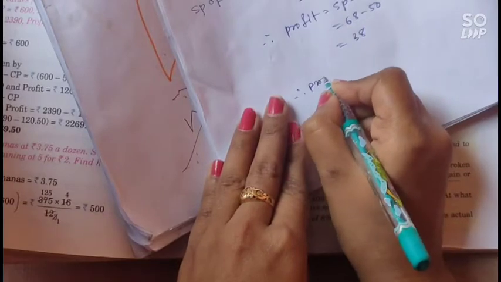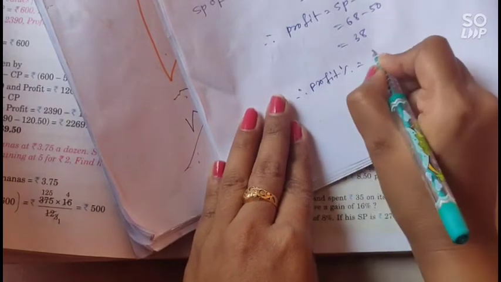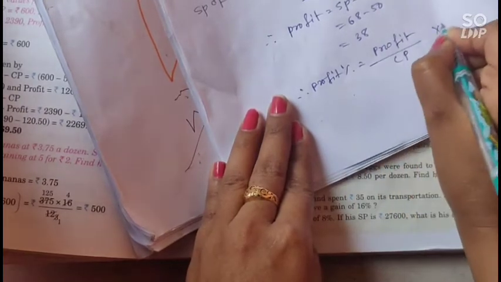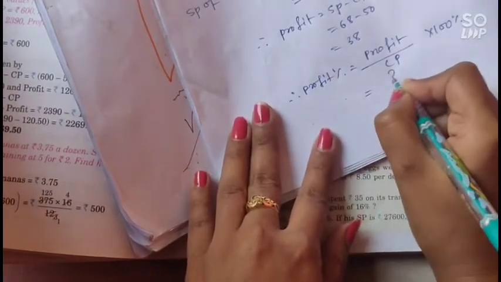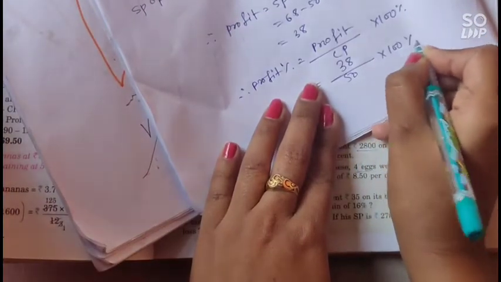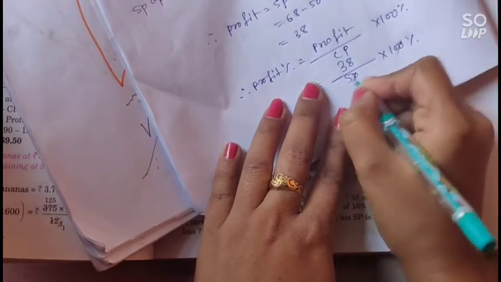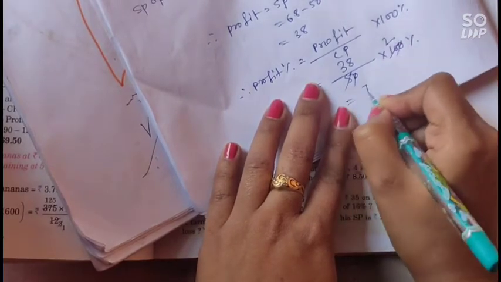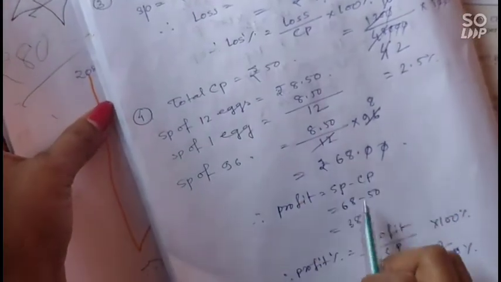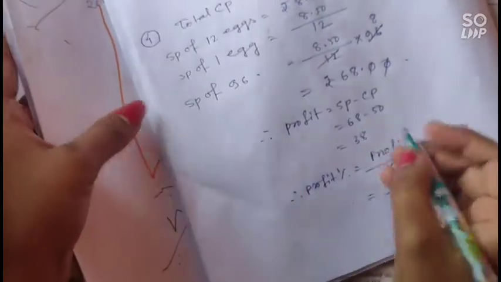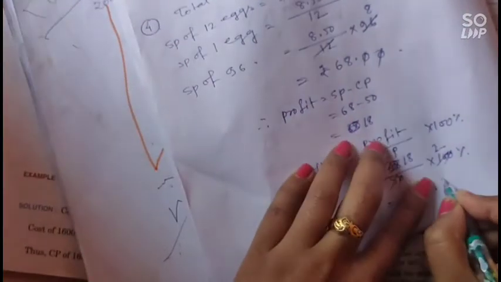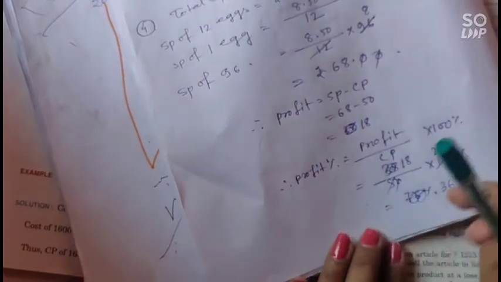So the profit percent is profit by CP into 100%. Profit is 38, CP is 50, and into 100%. So 0 can be cancelled. 5 to the 10. So this will be 76% profit. Sorry, there is a silly mistake, that is 68 minus 50. This will be 18. Here will be 18. So 18 to the 36. So the answer will be 36%.